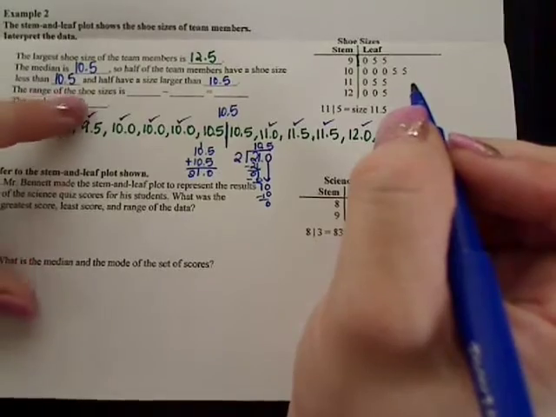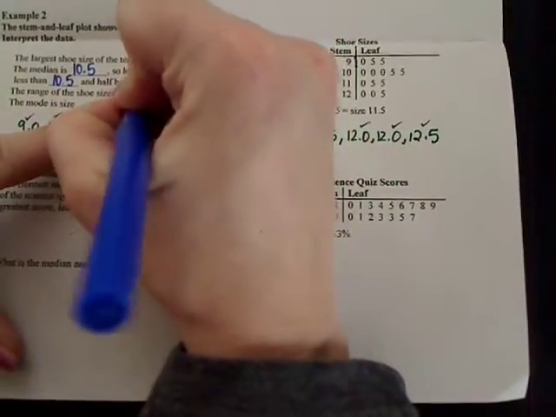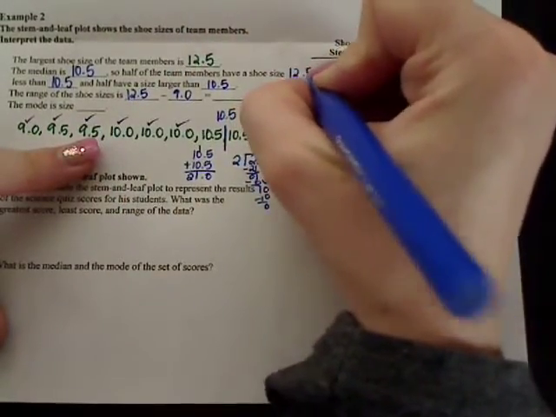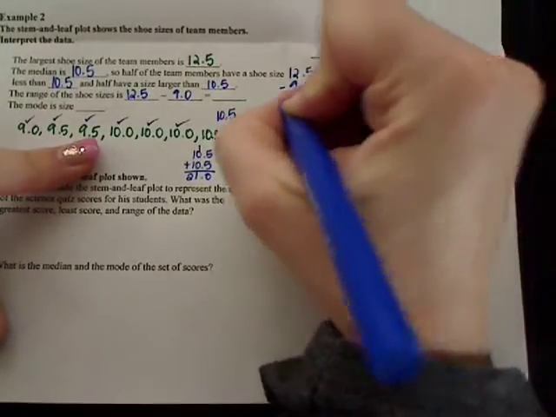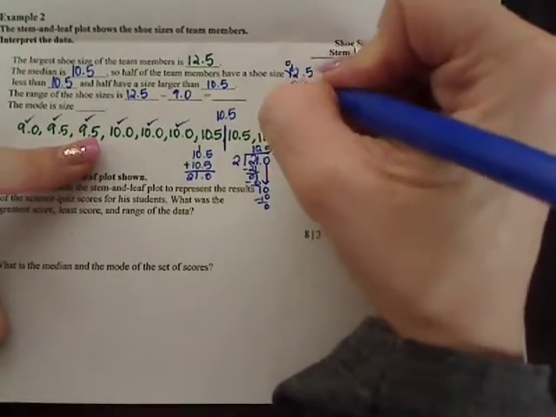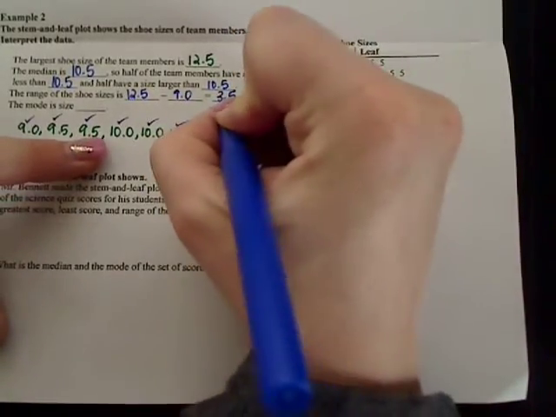The range of shoe sizes, well, that's going to be the highest, 12.5, minus the lowest, 9.0, so 12.5 minus 9.0. 5 minus 0 is 5, 12 minus 9 is 3. So that would be 3.5.